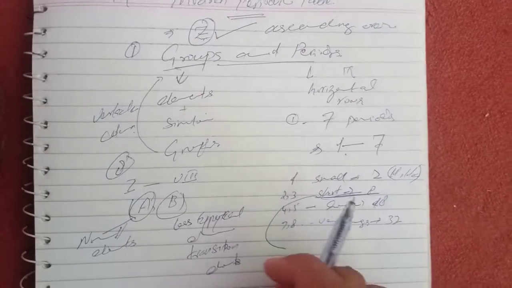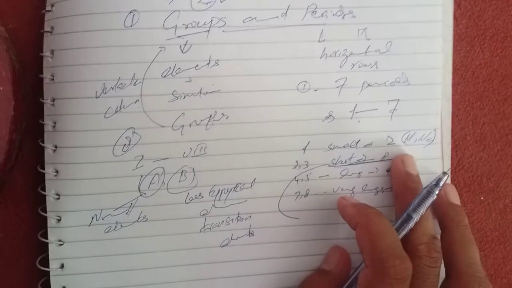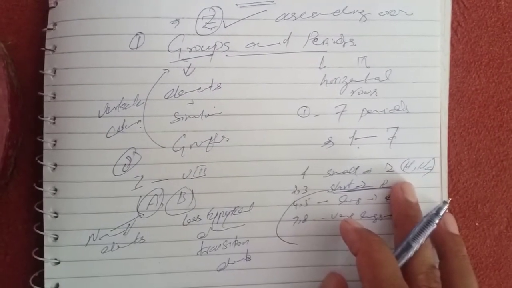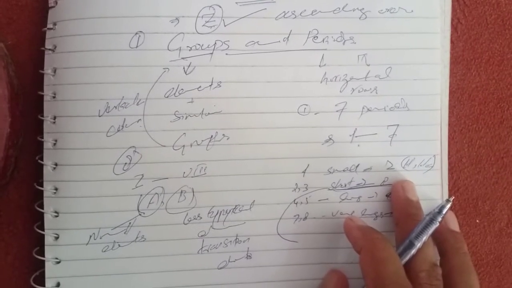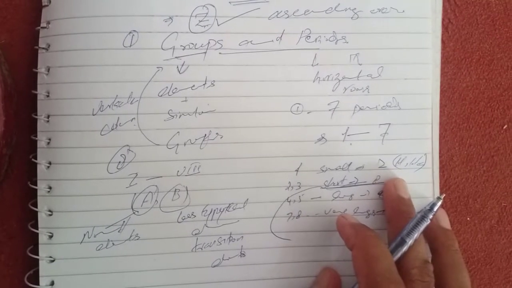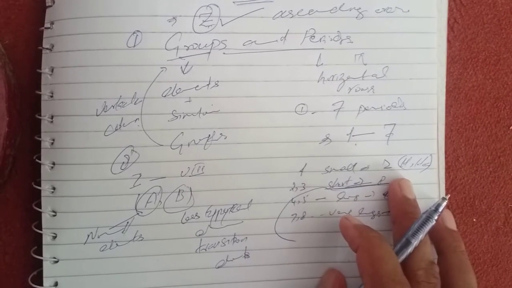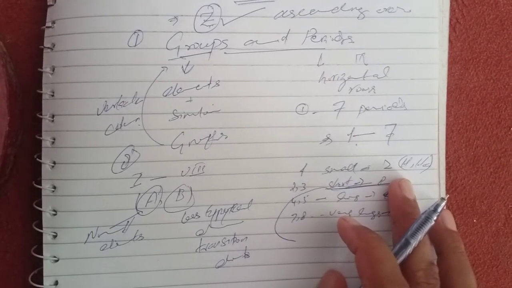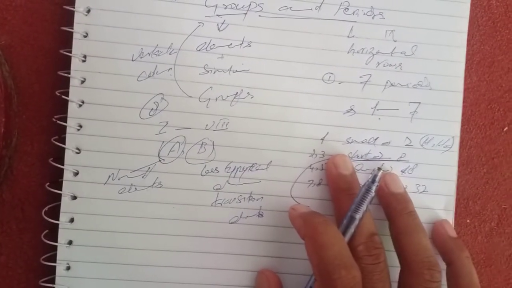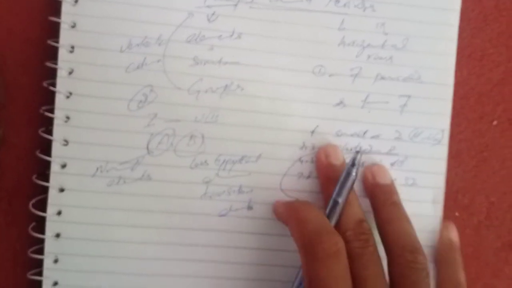For example, lithium and beryllium in the second period resemble in most of their properties sodium and magnesium of the third period respectively. Similarly, boron and aluminium resemble each other, and fluorine and chlorine in the second and third periods also show resemblance.